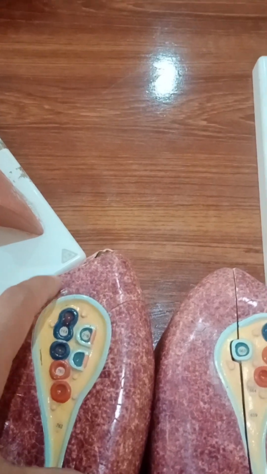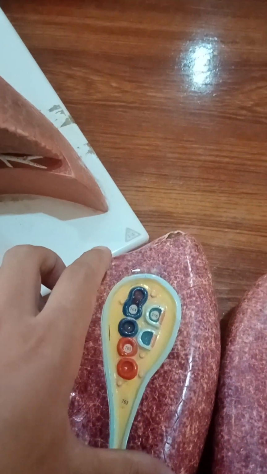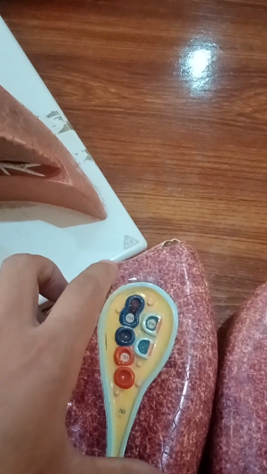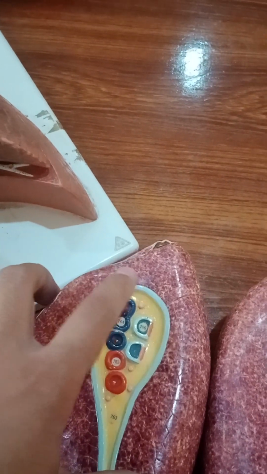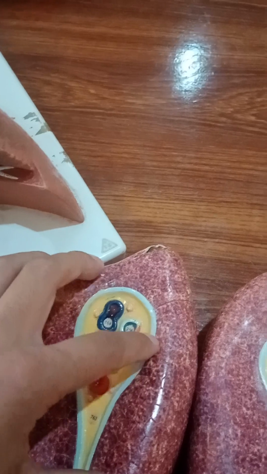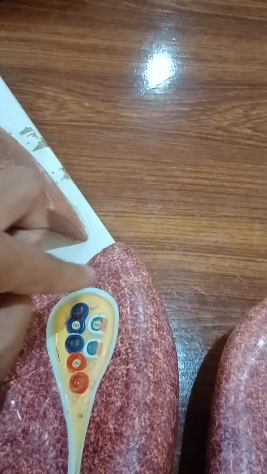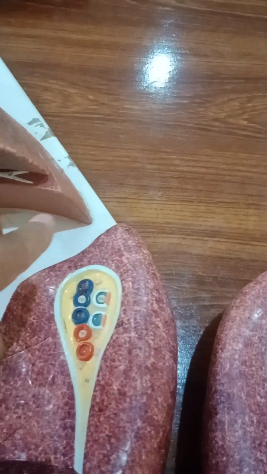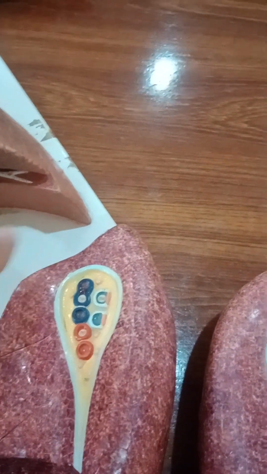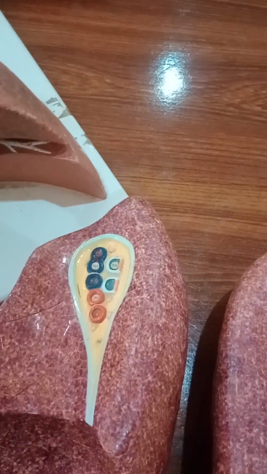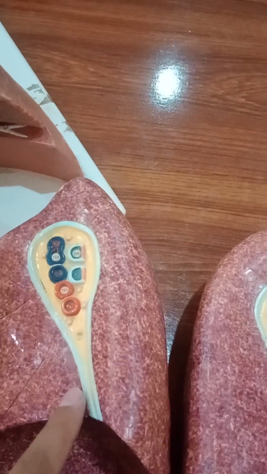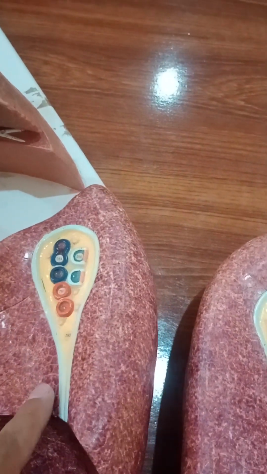There is an impression, not shown in this model, for the brachiocephalic vein, and an impression just like this for the azygos vein. This is for the brachiocephalic vein, and toward the lower border there is an impression for the inferior vena cava.